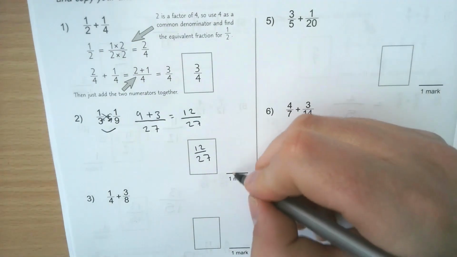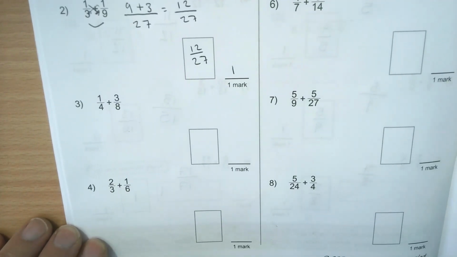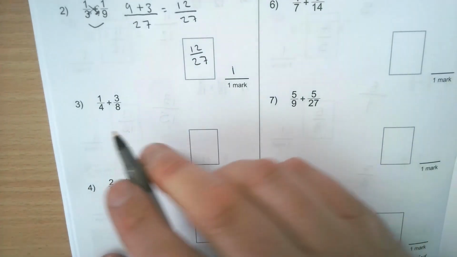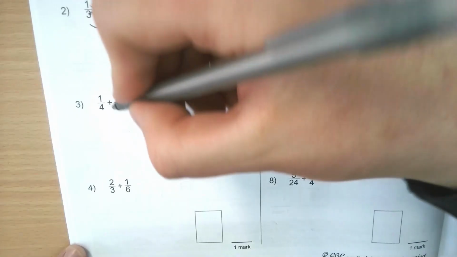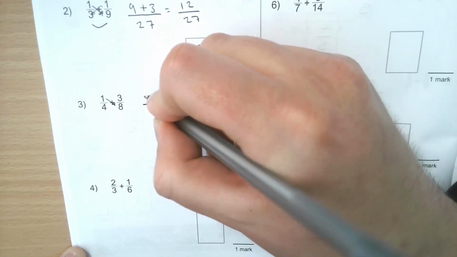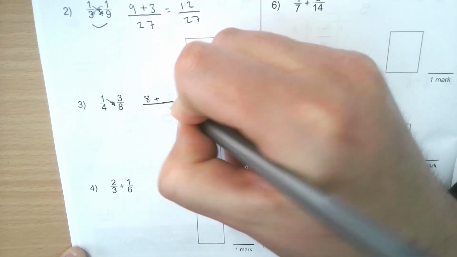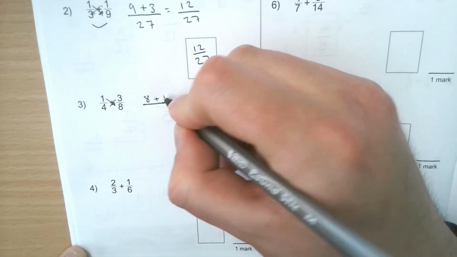Just like that. All right, same thing applies for number 2. Let's have a look at number 2 now. Okay, so I've got 1 over 4 times 3 over 8. The denominators are different, so let's do 1 times 8. 1 times 8 is 8. We need to add. And then 3 times 4. 3 times 4 is 12.